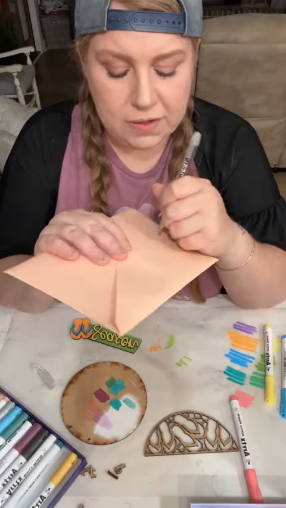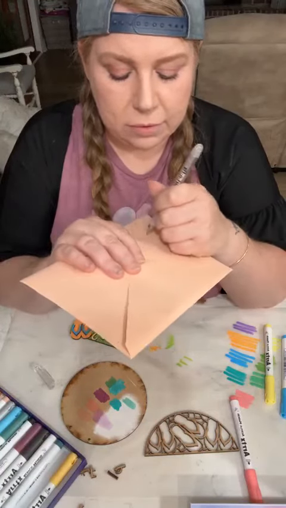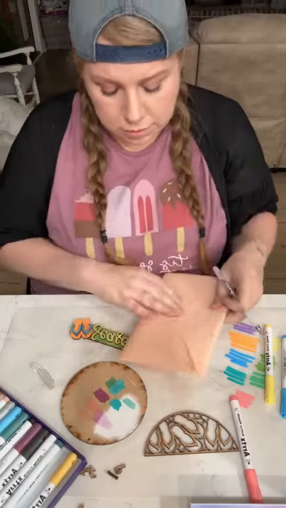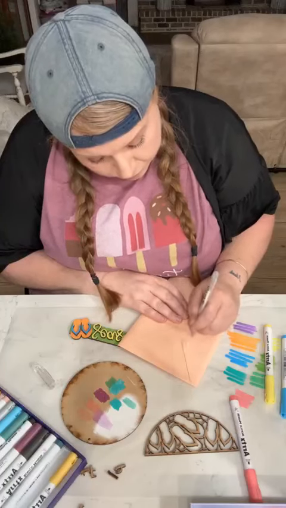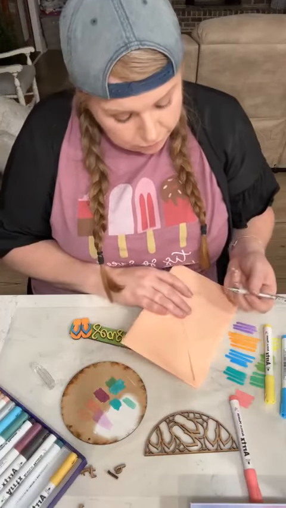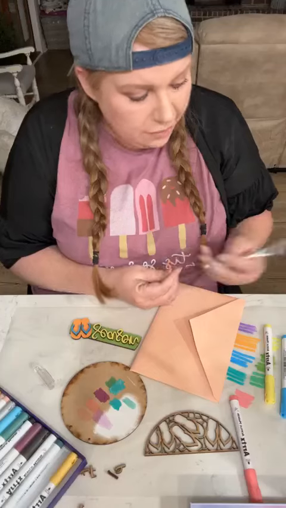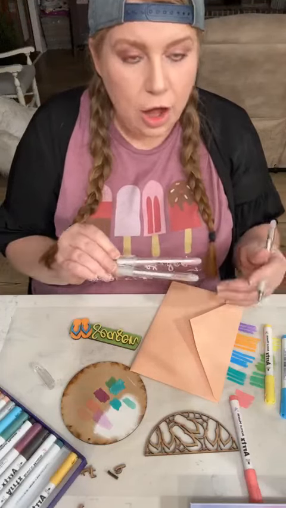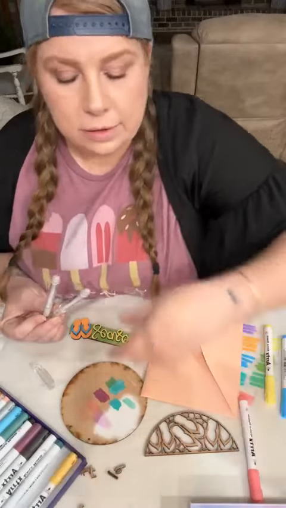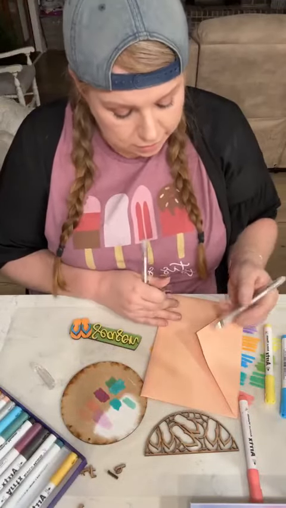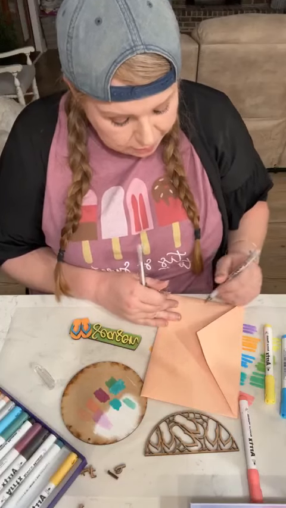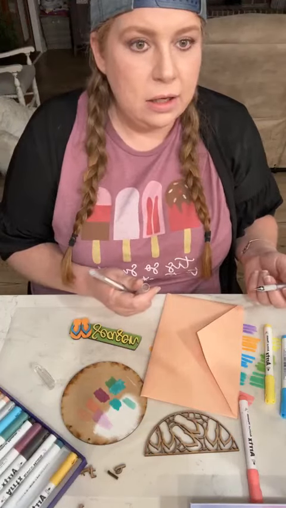The gel pen is just not impressive. I have 3 of them, and there's nothing on the tip of it? They're gel. Oh, this one's a little better, but it's not consistent.